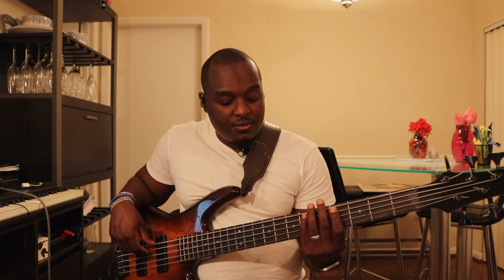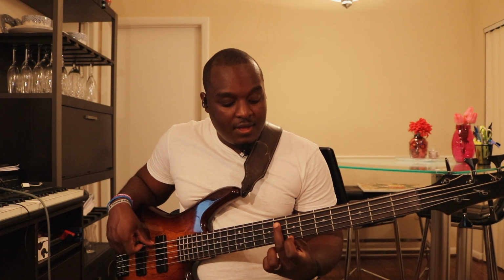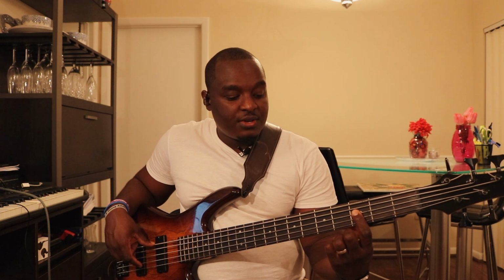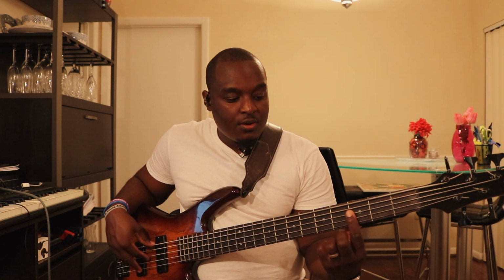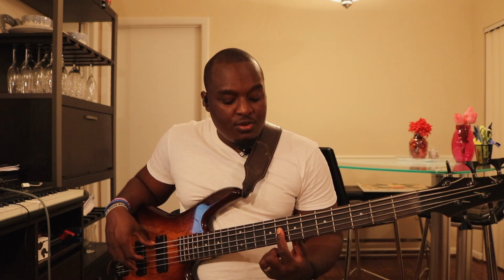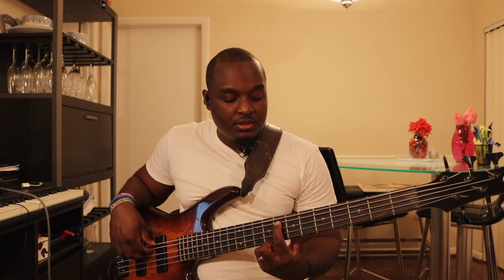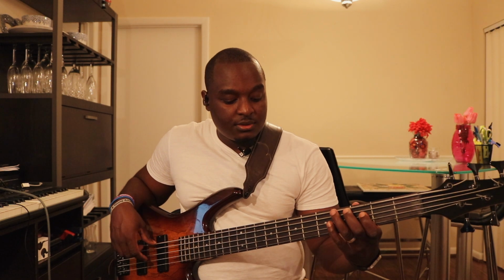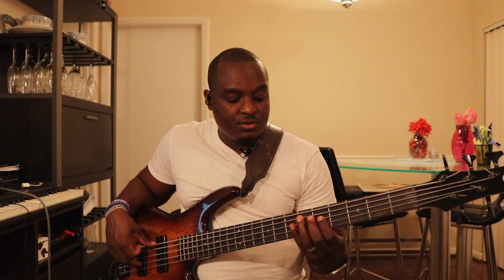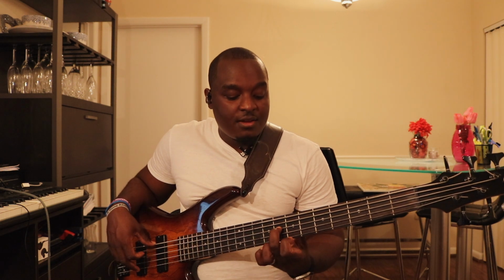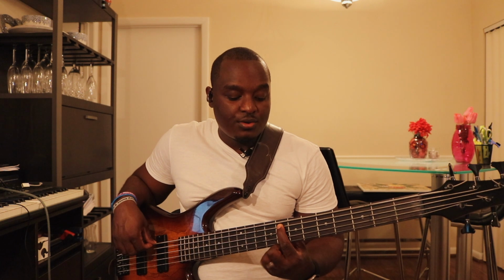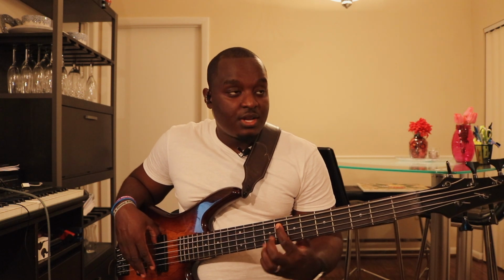So there's another one. You can start right here. If you have your C right here and you move up 1, 2, 3, 4, 5 frets, or half steps, and you move a string lower, it's the same note. C, C. So you'll get back to your C.